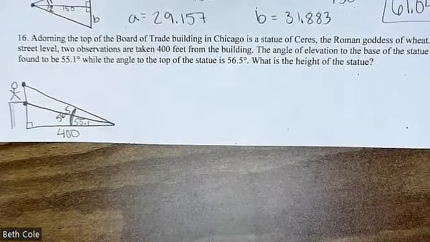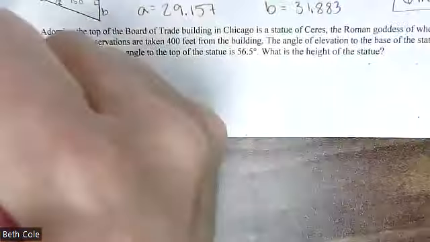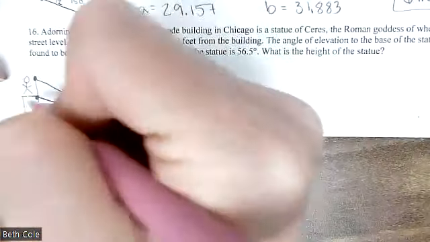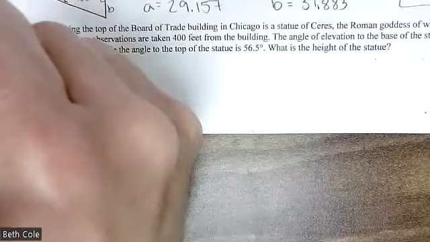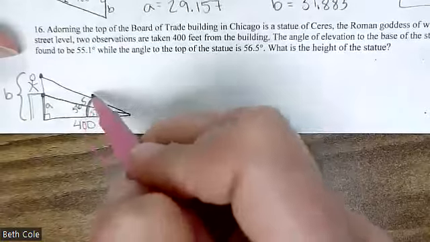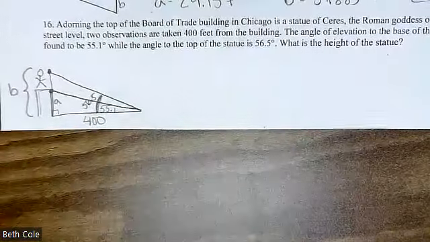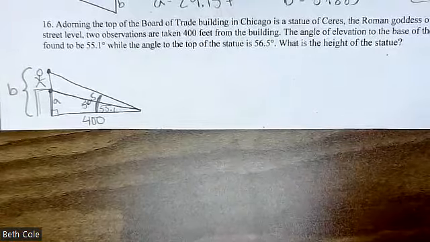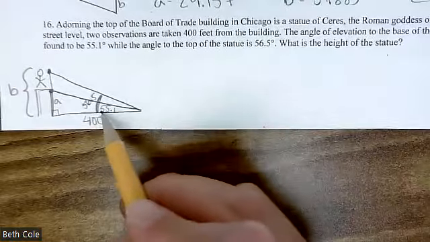So again, we're gonna do two triangles. I'm gonna call this one A. That's gonna be just this distance. B is gonna be the whole thing though, because this angle goes the whole way. So this is A and then B is the whole thing. It's gonna be tangent again, all right? So let's do the little one.